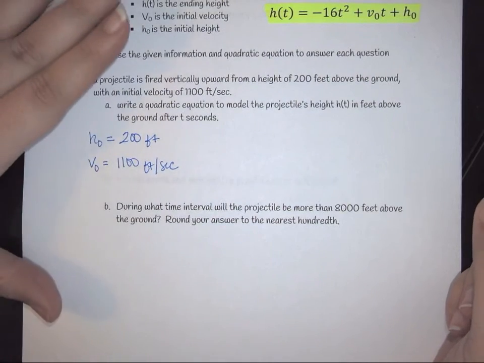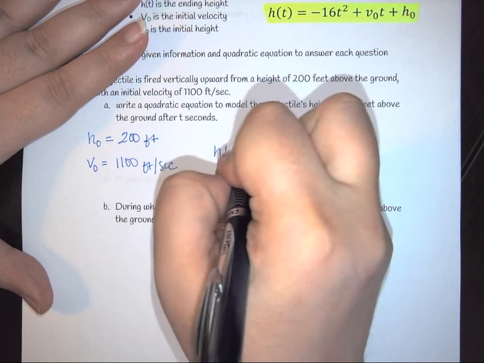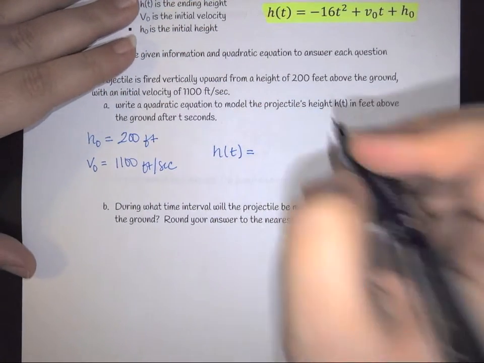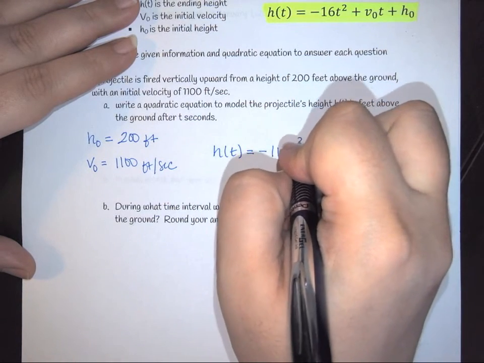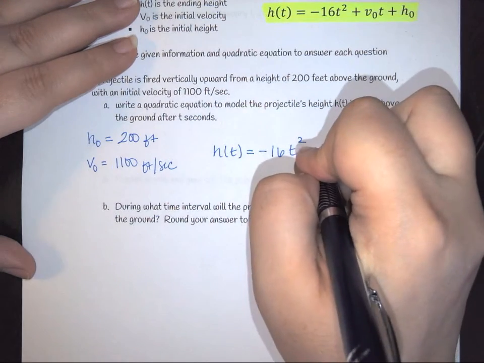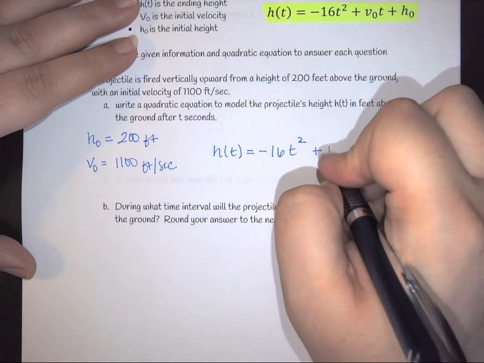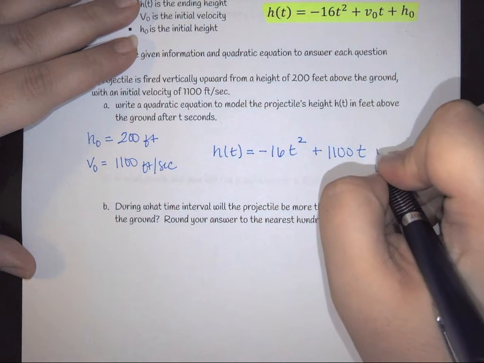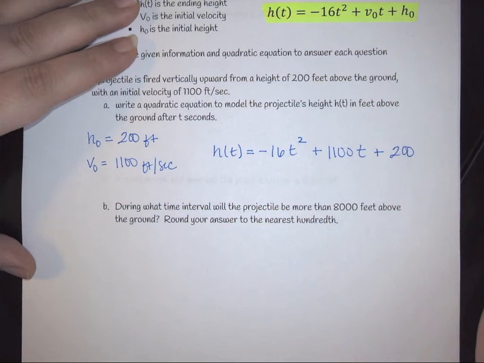So here, what do we know? Well, we know h of t is going to be my height after t seconds, and then I have negative 16t squared, plus I have to add my initial velocity, which was 1100, and then t, plus my initial height, 200.